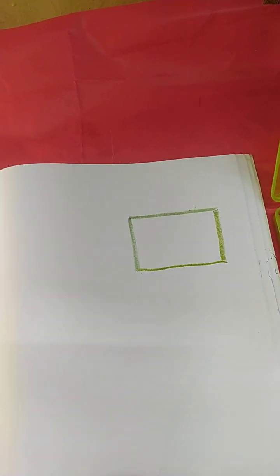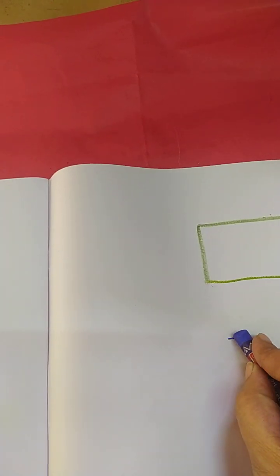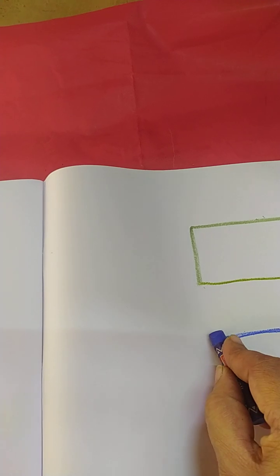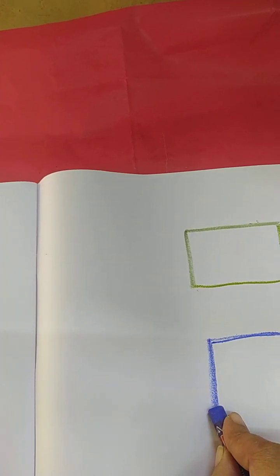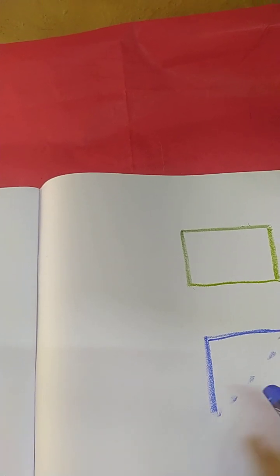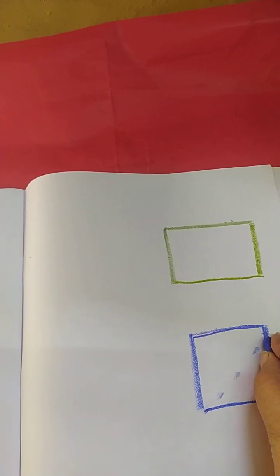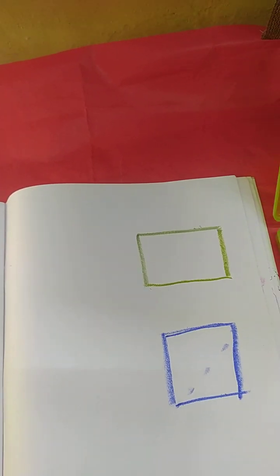Have a rectangle. Now again I'm going to take the letter L. I'm going to draw a line like this. Make sure that it's a rectangle, and I'm going to draw a square.